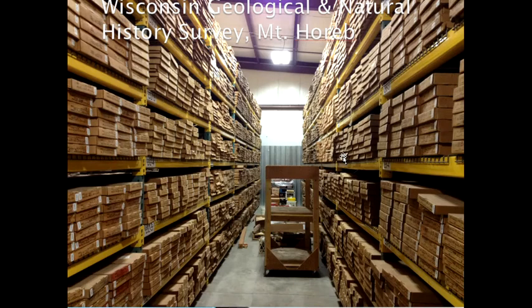And in Wisconsin, these things are stored in a huge warehouse in Mount Horeb. You are looking at just one small part of the core repository, the core library, if you will, of the Wisconsin Geological and Natural History Survey. And we save these things like a library. They are archived forever so that we know what's going on in the subsurface in all these places.